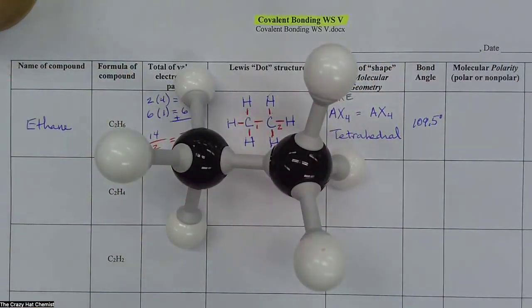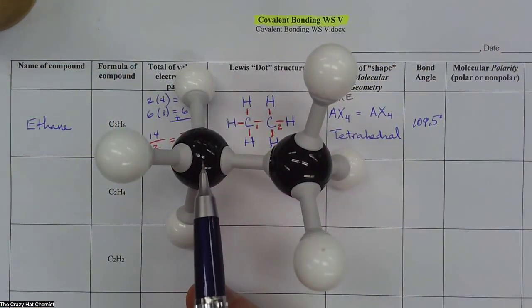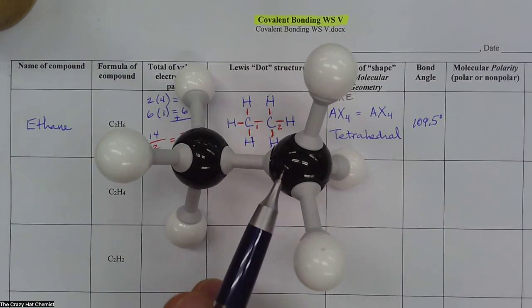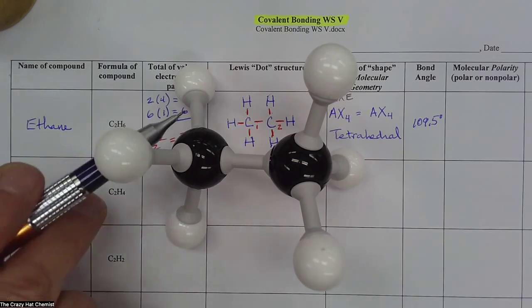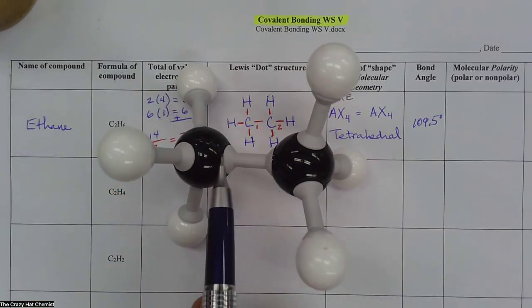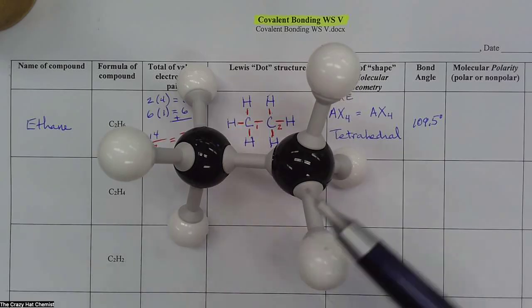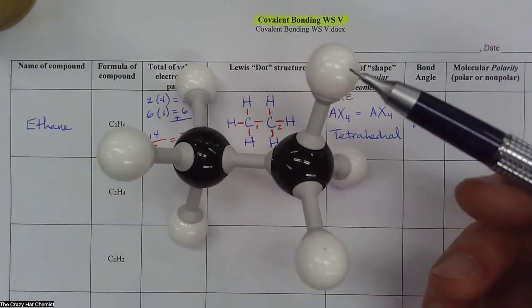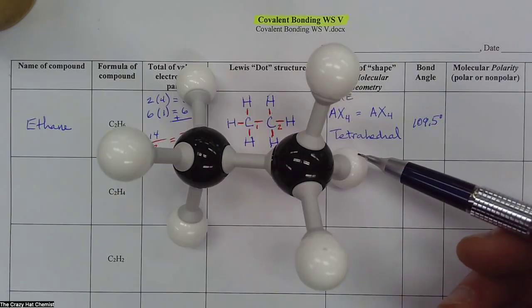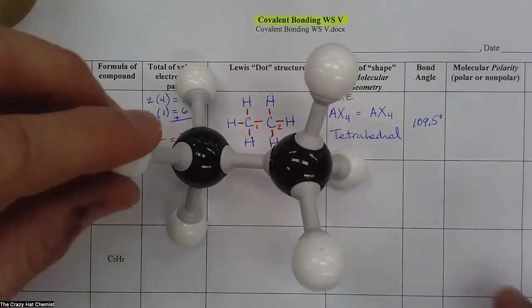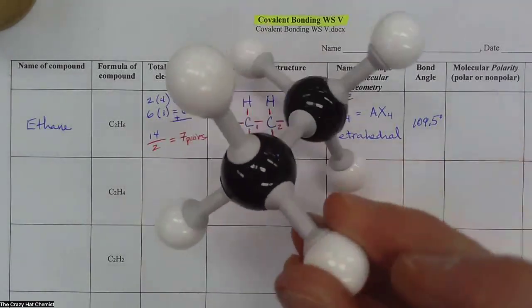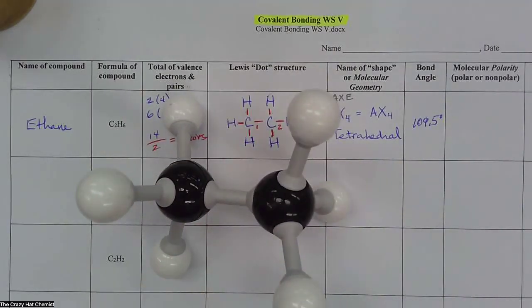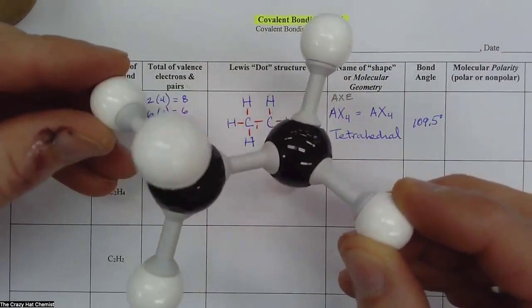So you should see that right here is carbon 1, then carbon 2. With carbon 1, there's a single bonded hydrogen, single bonded hydrogen, single bonded hydrogen, and then a single bonded carbon. With this carbon 2, there's a hydrogen, single bonded, hydrogen, single bonded, hydrogen, single bonded. You can look at it at this end as well, just looking at it straight on through the carbons. And then we can turn it and twist it as well. So just so you've got that idea.